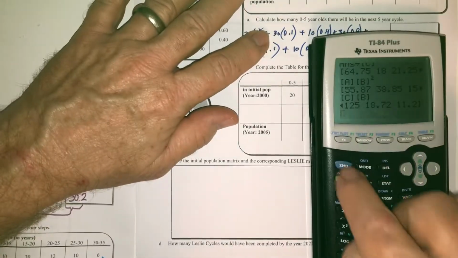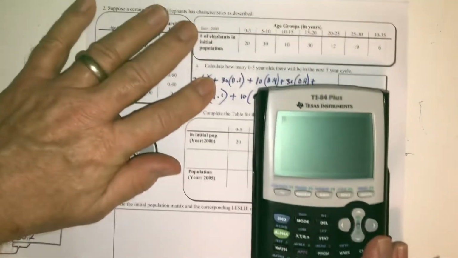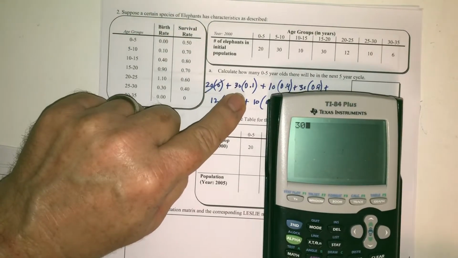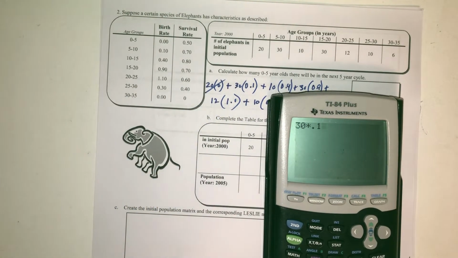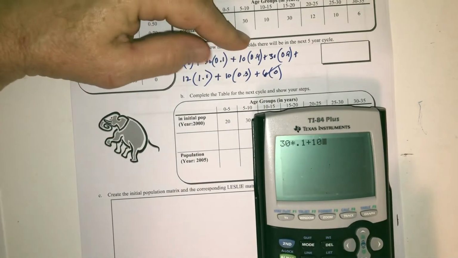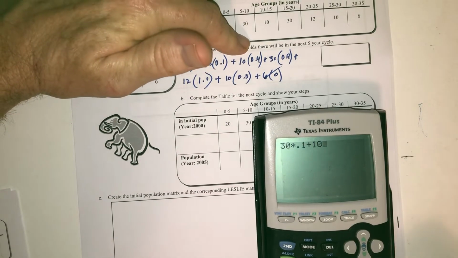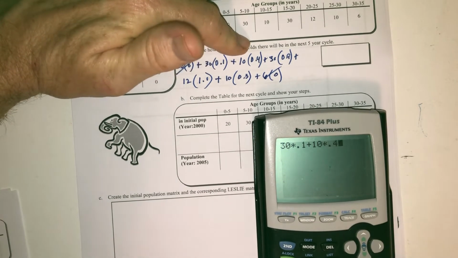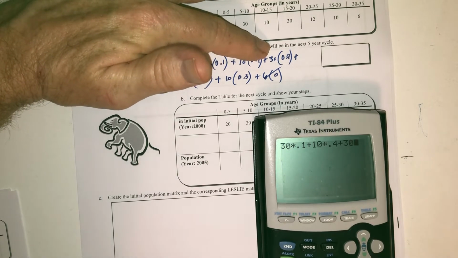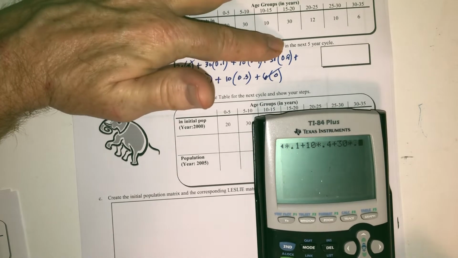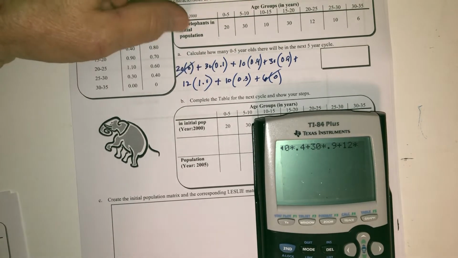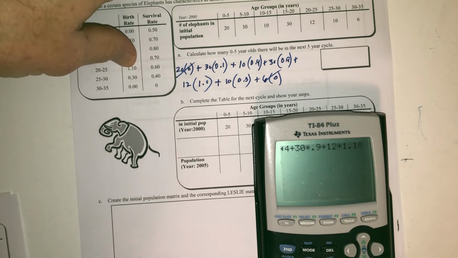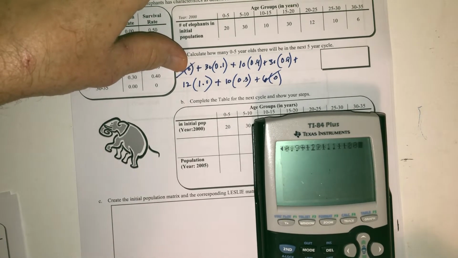Let me first of all clear everything. Then I would type in 30 times 0.1, plus 10 times 0.4, 40% of those, plus 30 times 0.9, plus 12 times 1.1, plus 10 times 0.3.